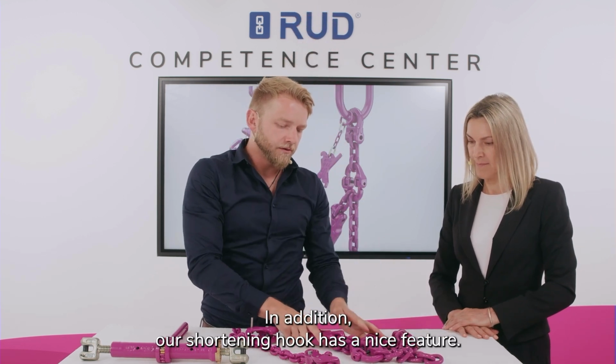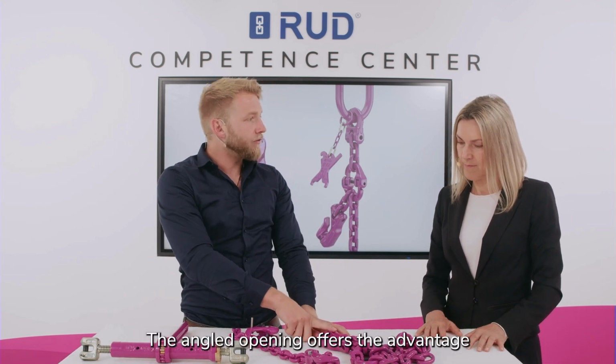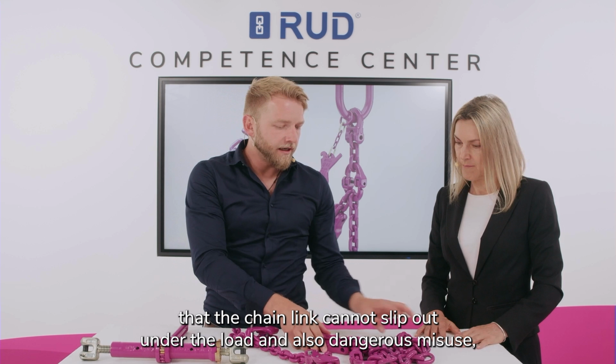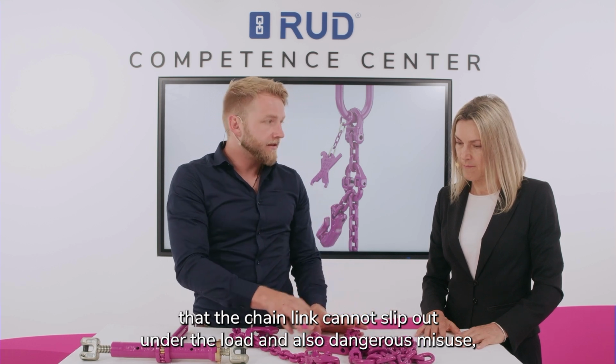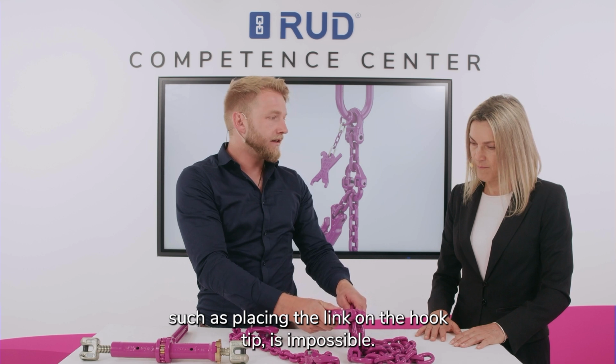In addition, our shortening hook has a nice feature. The angled opening offers the advantage that the chain link cannot slip out under the load, and also dangerous misuse, such as placing the link on the hook tip, is impossible.